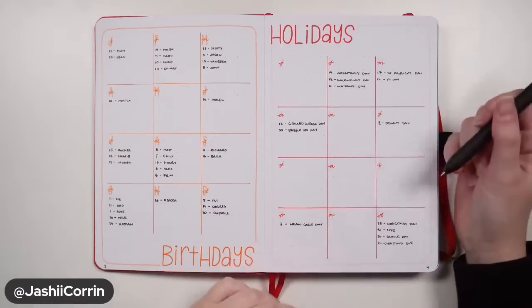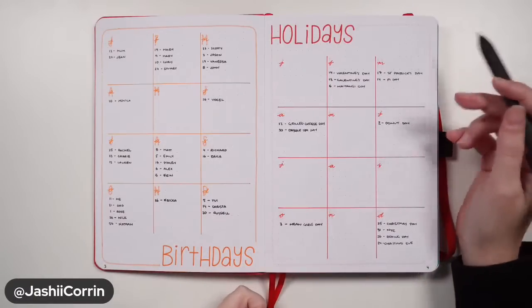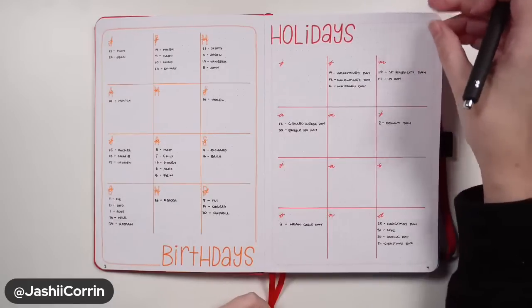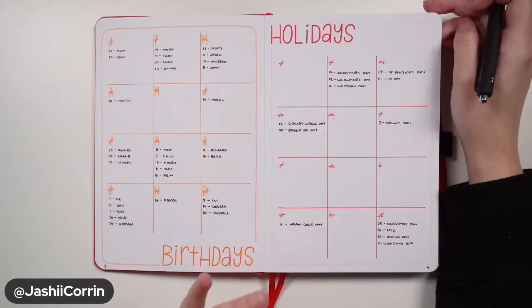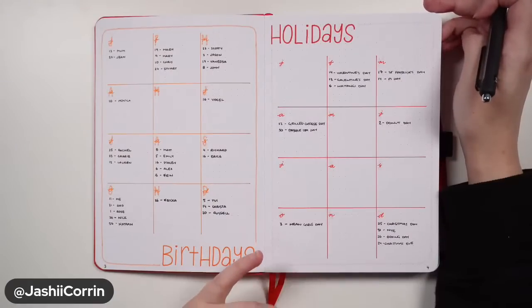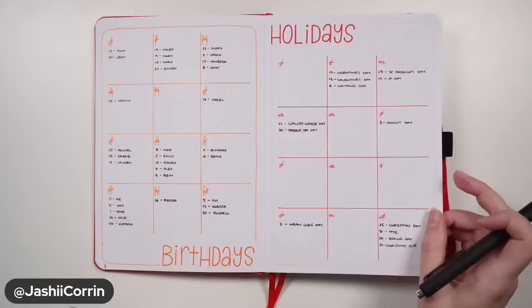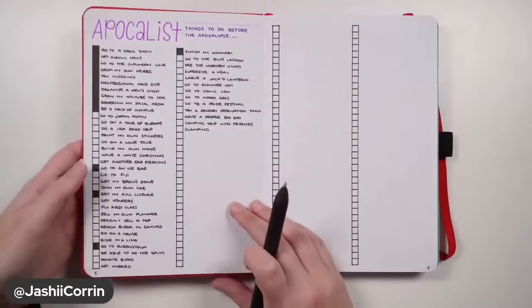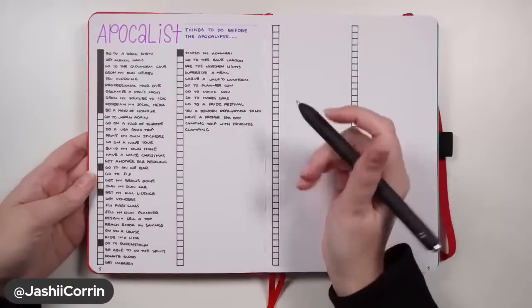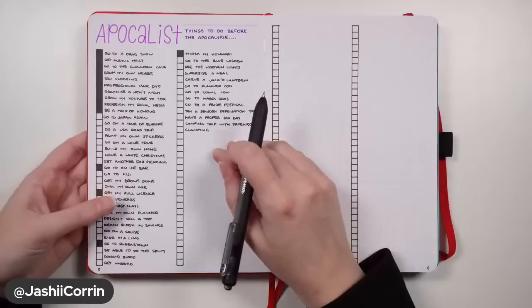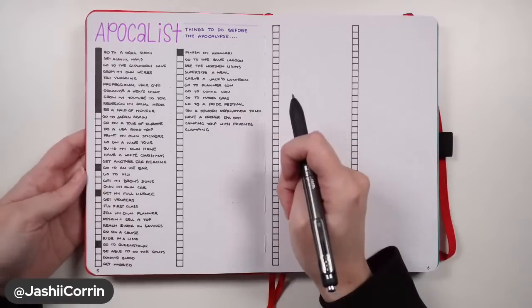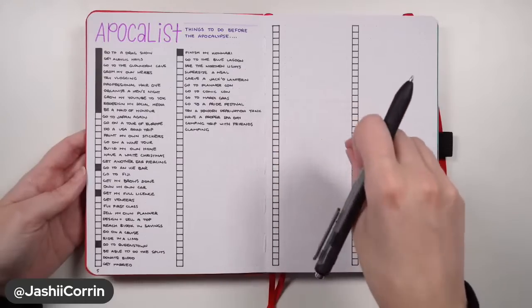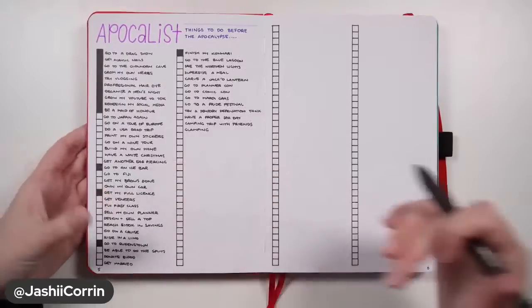So, ooh, peanut butter cookie day. I would like to try and make peanut butter cookies. But this one in particular, I know that I need to have a bit more of a thorough look through and pick out the days of recognition that are actually relevant to me. We're going to keep this one for a second. This is my apocalypse, and my apocalypse is probably one of the most neglected lists that I have, which makes me very sad because a lot of the time now, rather than writing things in my apocalypse, I write them in my 101 things list.